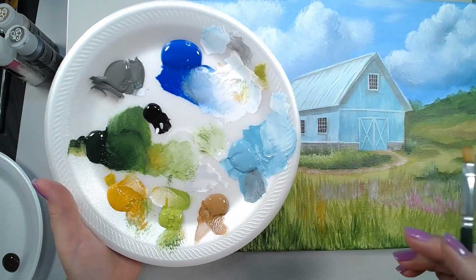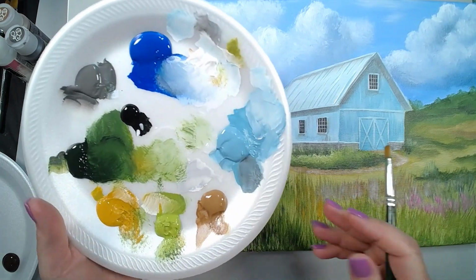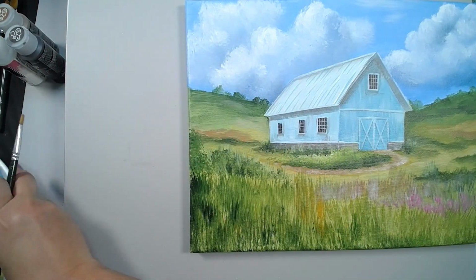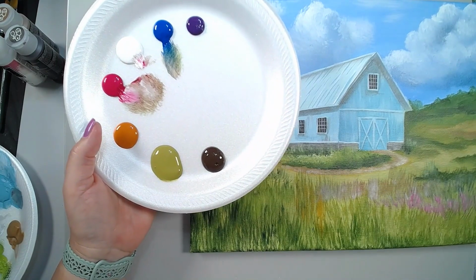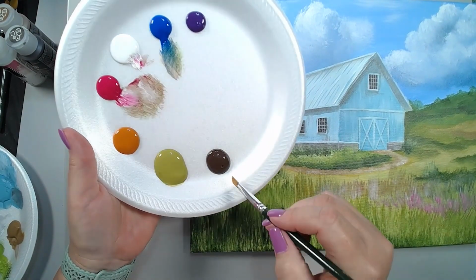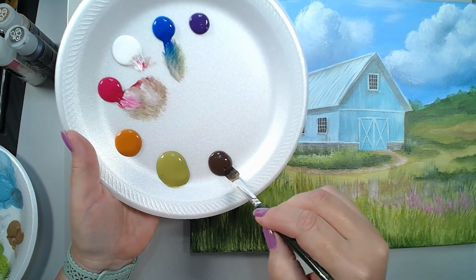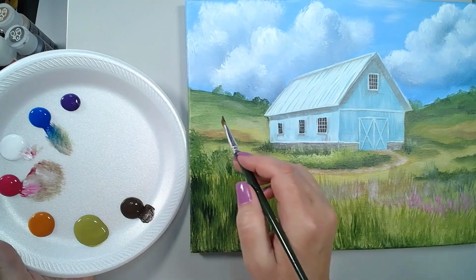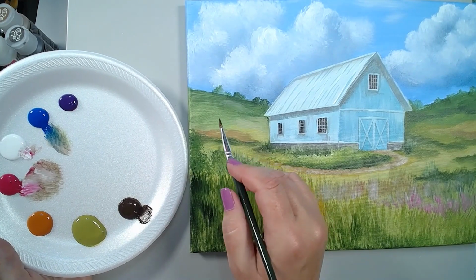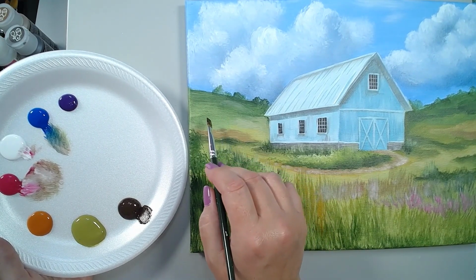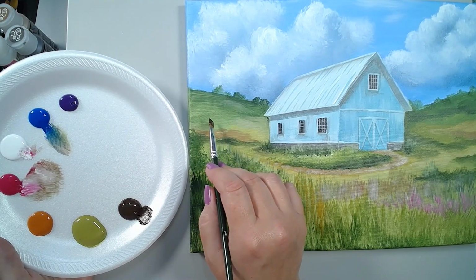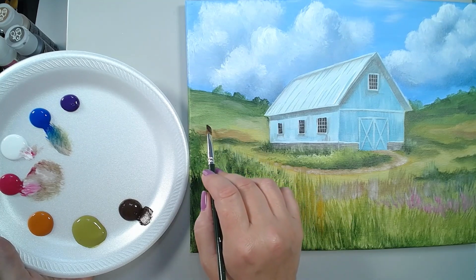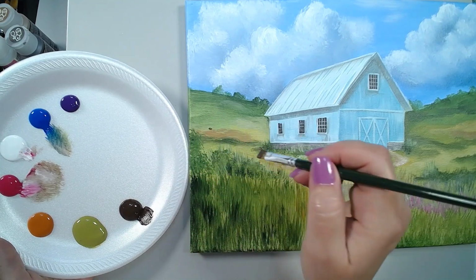So I've got this 8 flat again, and I'm gonna come to my other colors here. So let's get that damp, and then load with some burnt umber. Okay, so right over here, we're going to have a tree that's seated right about there. Yeah, so it comes about halfway down the wall of the barn, right about there.